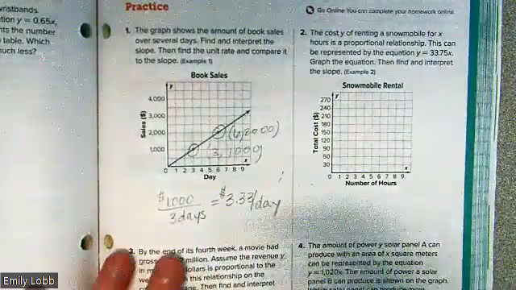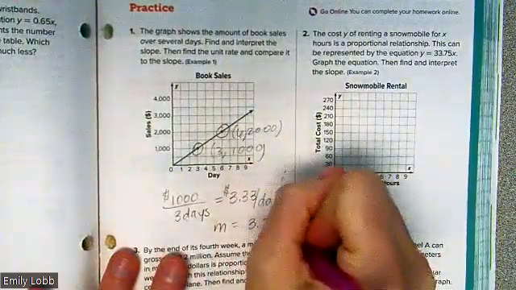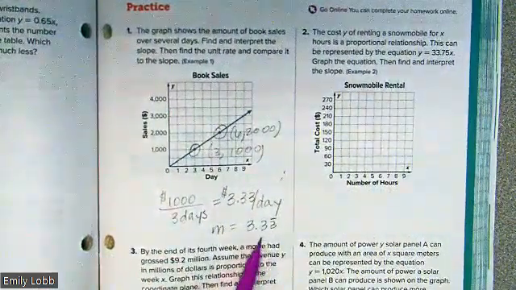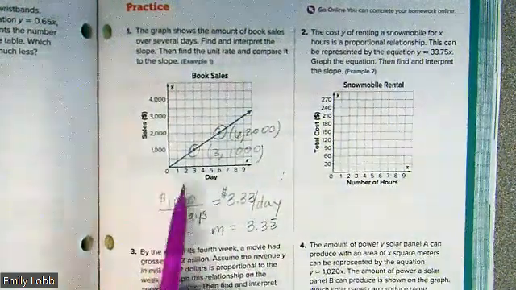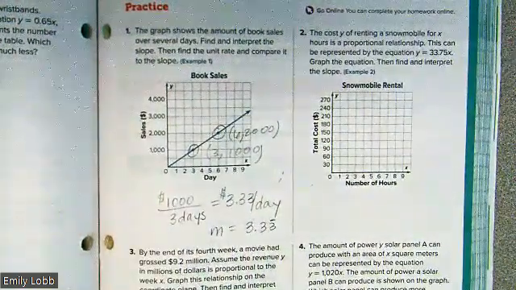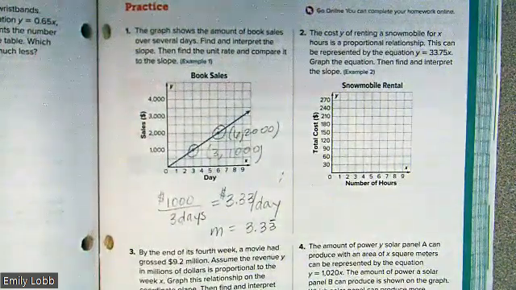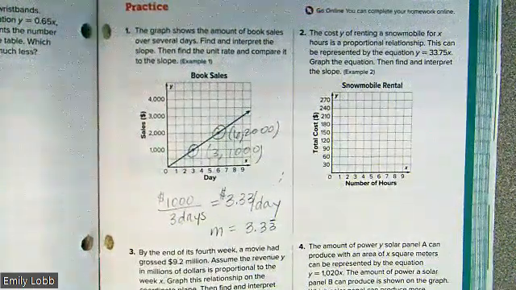So our slope is also 3.33 repeating, right? And what that means is for every day, sales go up $333.33. We have to know what the slope means, right? That's how we use it in real life.